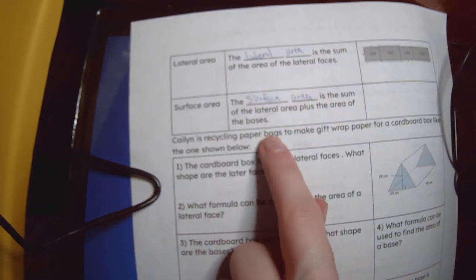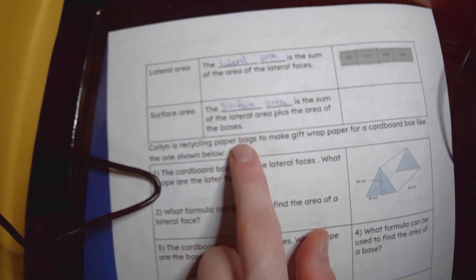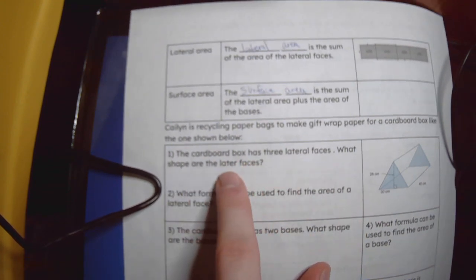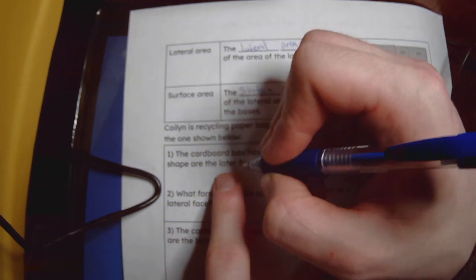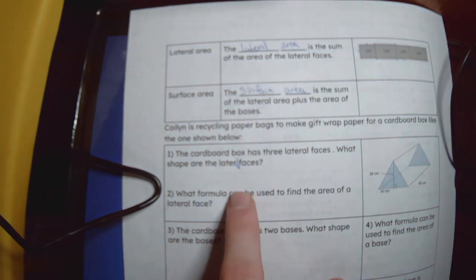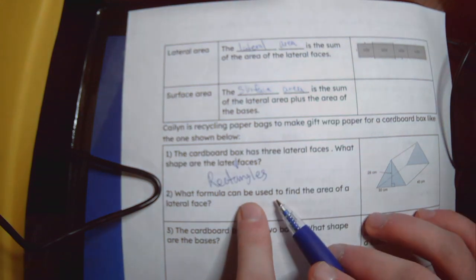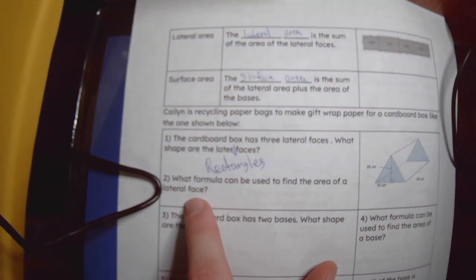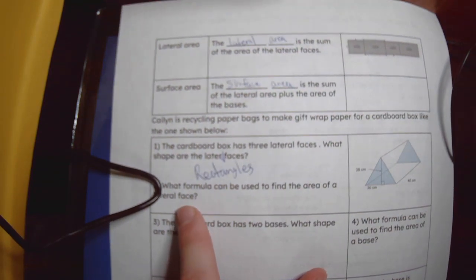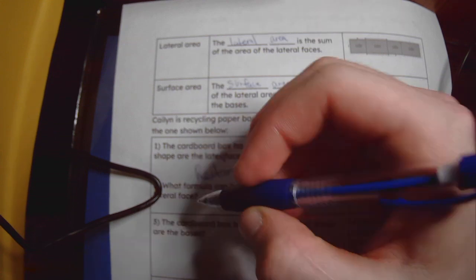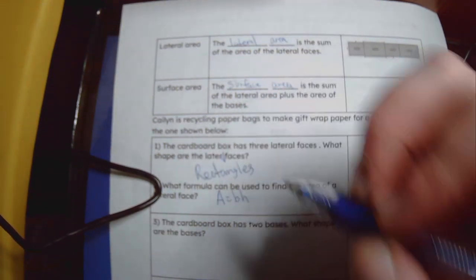Caitlin is recycling paper bags to make gift wrap paper for a cardboard box like the one shown below. The cardboard box has three lateral faces. What shape are the lateral faces? They would be rectangles. Write the formula that can be used to find the area of a lateral face. We would use area equals base times height.